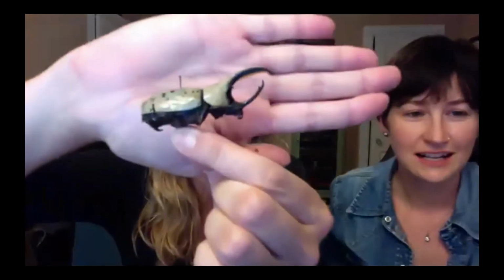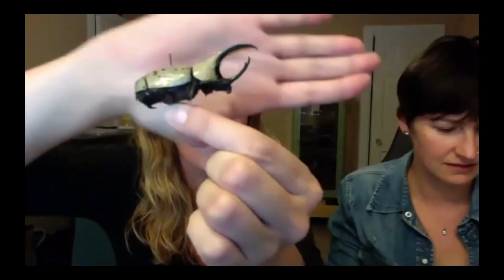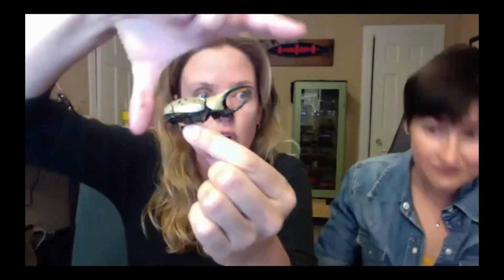So here's the adult. This is a Hercules beetle. This is an eastern. We've got a western over here. But down in the Amazon, we see this, but on a larger scale, right?